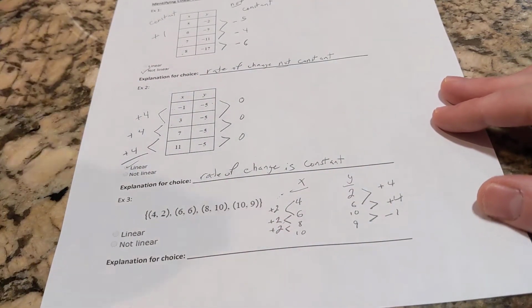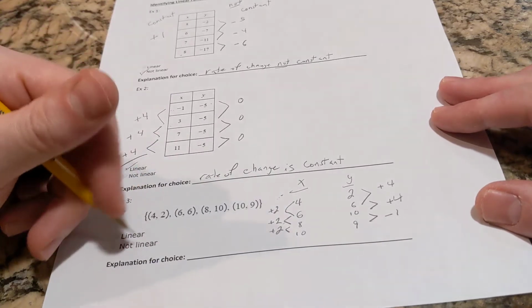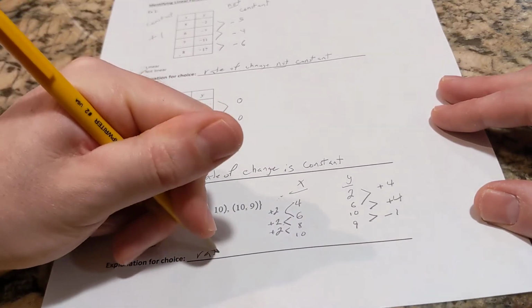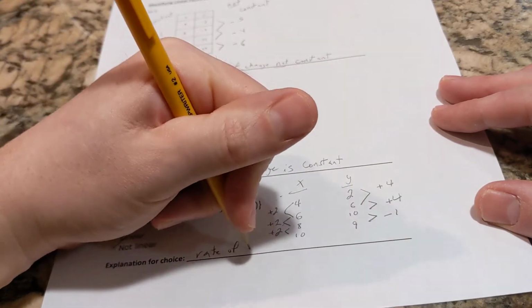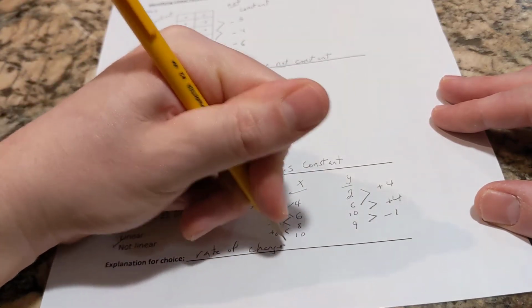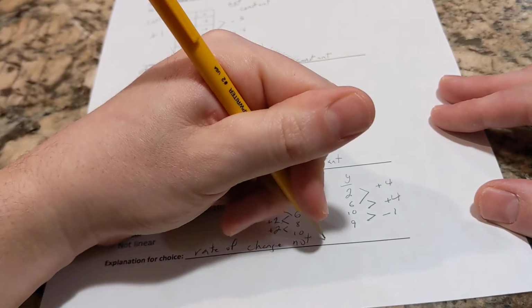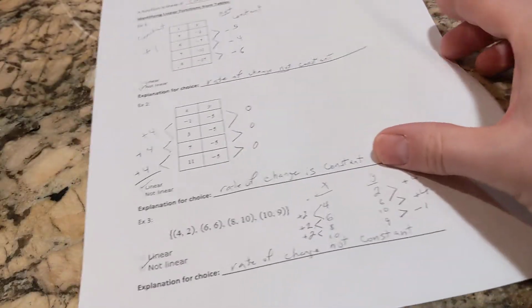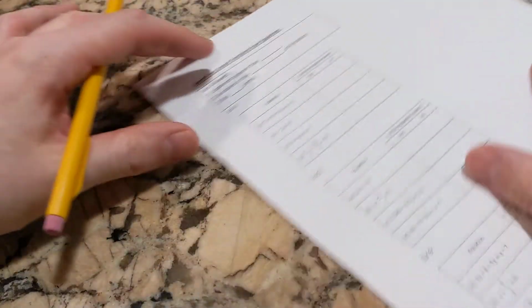So is this a linear function? No, it's not. It doesn't have that constant rate of change, so it's not linear. Rate of change, not constant. Okay, let's go to the back of this page.